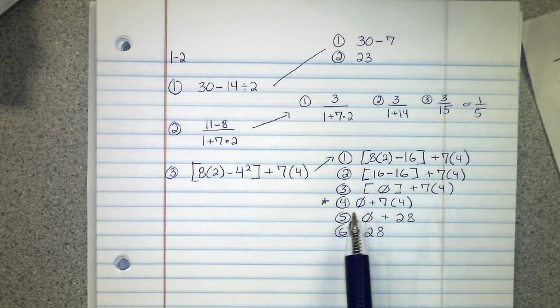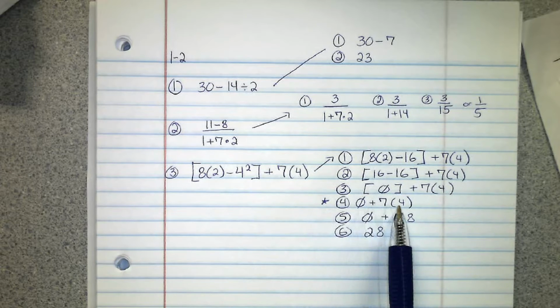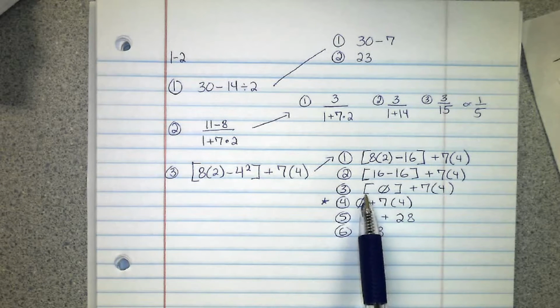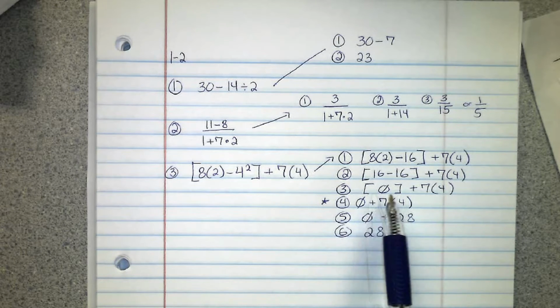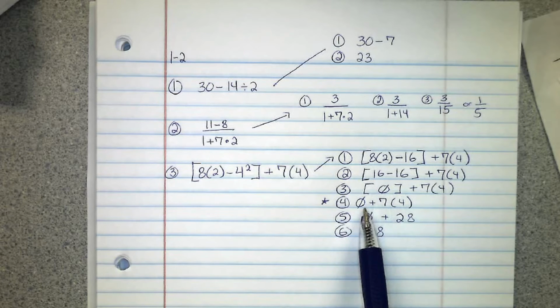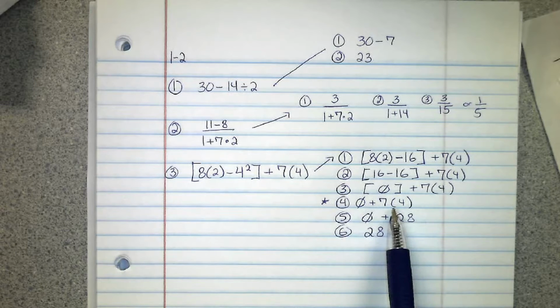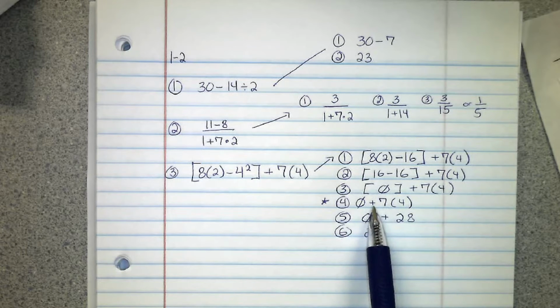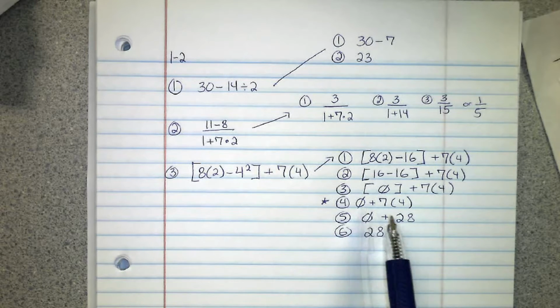On the next line, and I put a little star here, this is optional. I wrote this here just to let you know that these brackets are no longer necessary because there's nothing else to do inside of them. However, you can skip this line if you want to. So the next thing we're going to do is multiplication, because that comes before addition, so the 0 technically doesn't drop away. 7 times 4 is 28. Now we can do our addition. 0 plus 28 is 28 for our final answer.